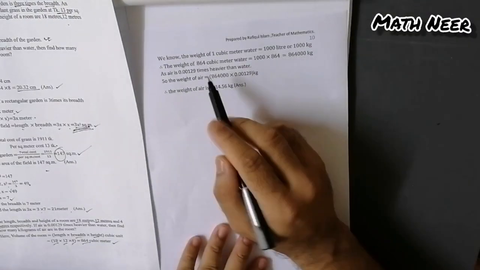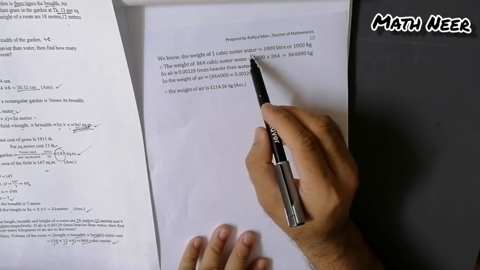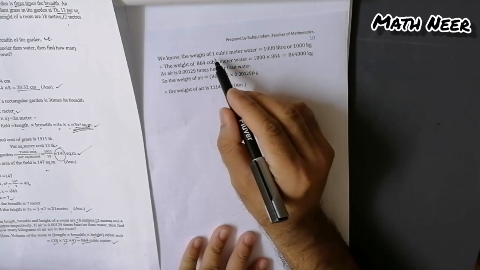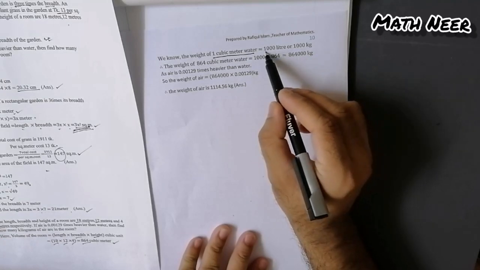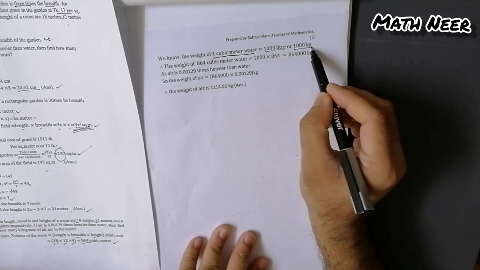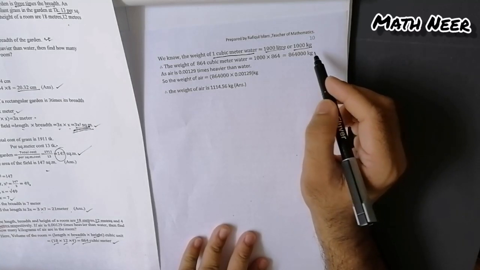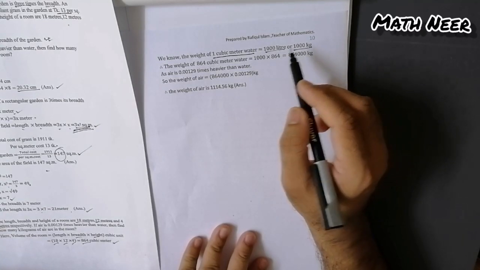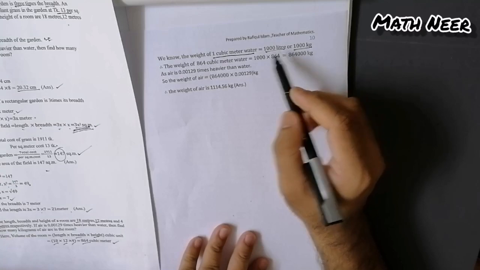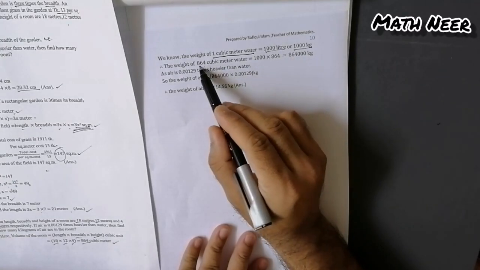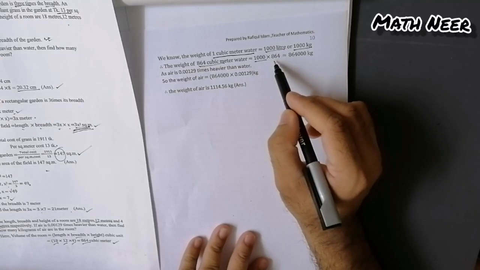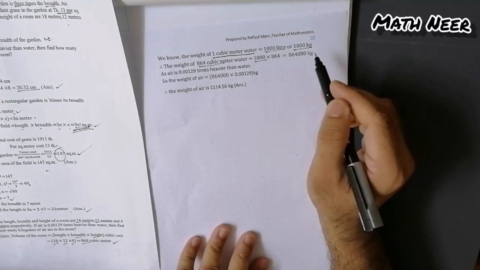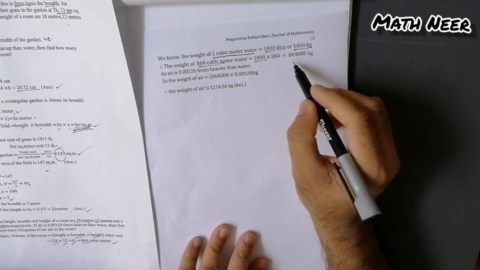And we know the weight of 1 cubic meter water. 1 cubic meter water equal 1000 liter or 1000 kg. Okay, so what will be the weight of 864 cubic meter water? It will be 1000 into 864 kg. Okay, so we'll get this.